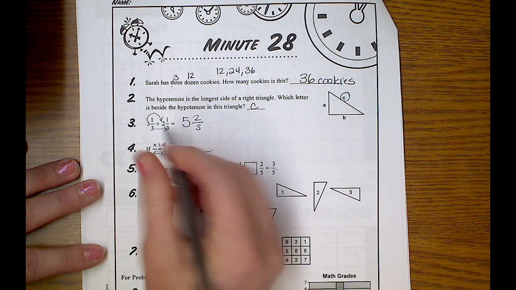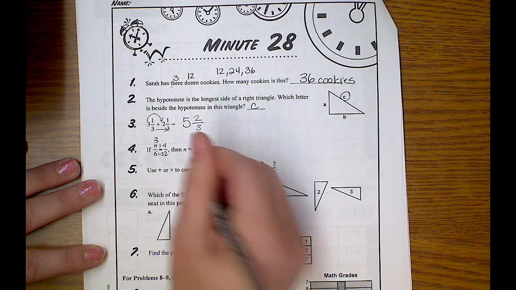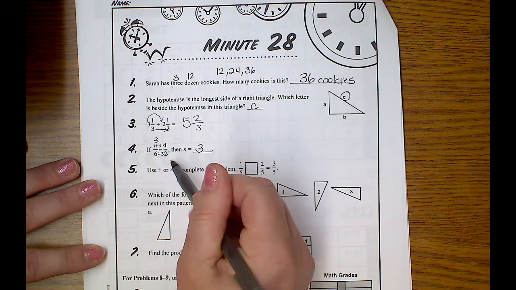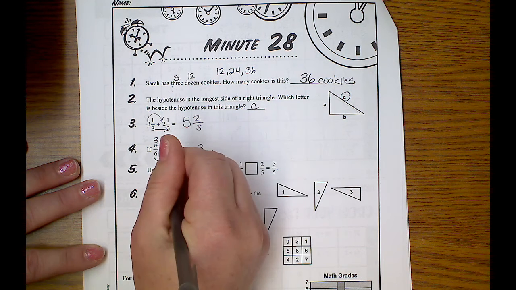So 1 times 3 equals 3. And that makes sense because 3/6 is 1/2. So these need to balance.